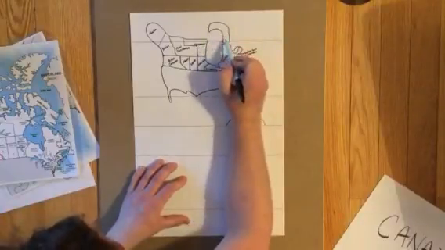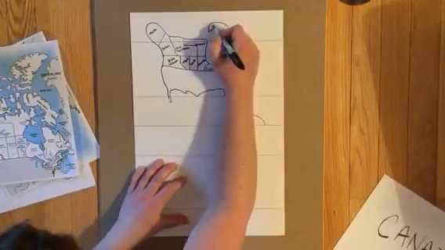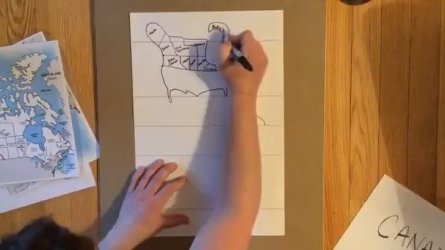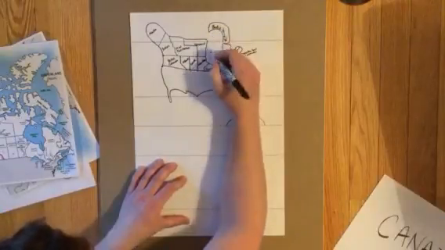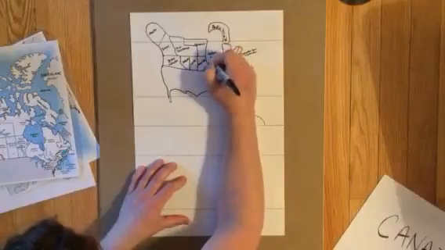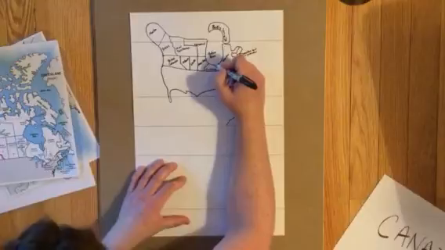So it looks like a big kind of hook there. And this is your Baffin Island, okay? And this is your Hudson Bay. And this bay down here, this is your James Bay.